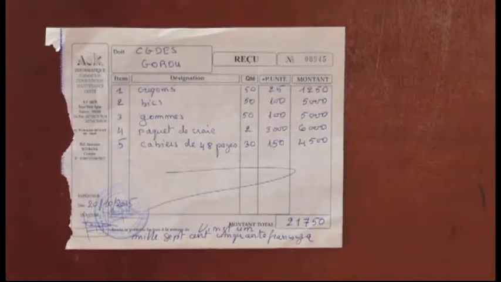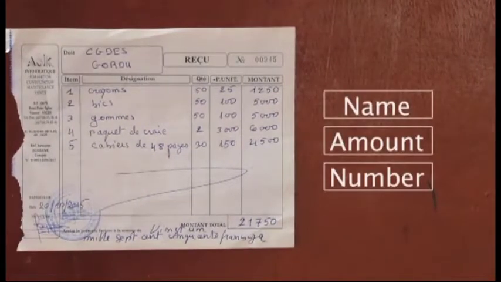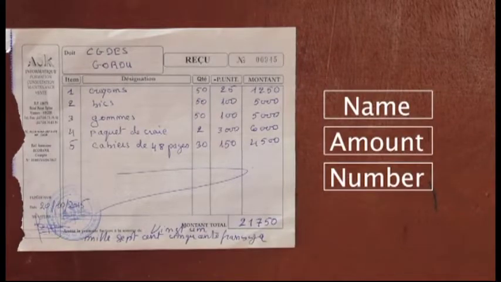Therefore, when the certification of purchase documents are received, mistakes as to the name, sum of money, and number of units purchased should be checked.